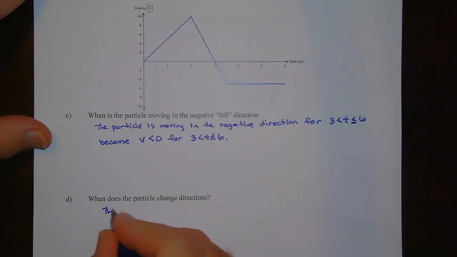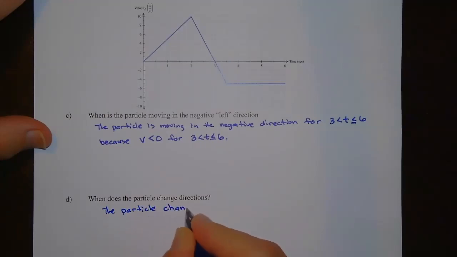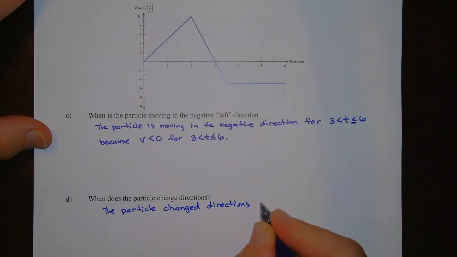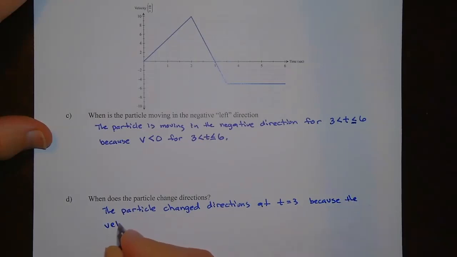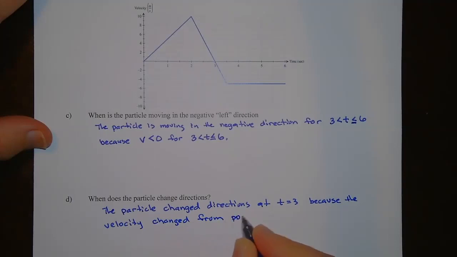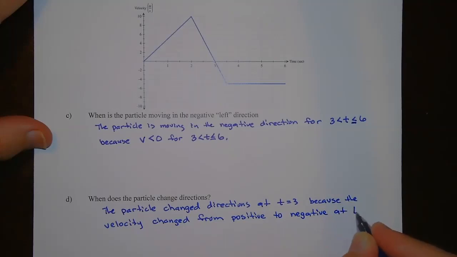Okay, so the particle changed directions at t equals 3 because the velocity changed from positive to negative at t equals 3.